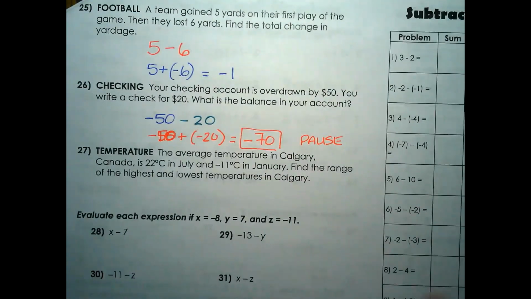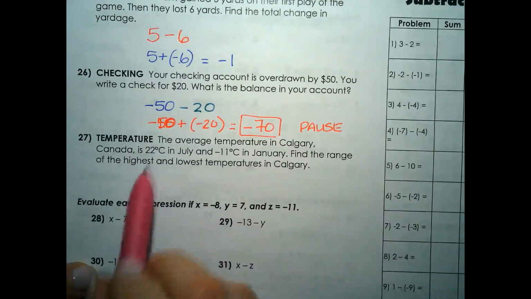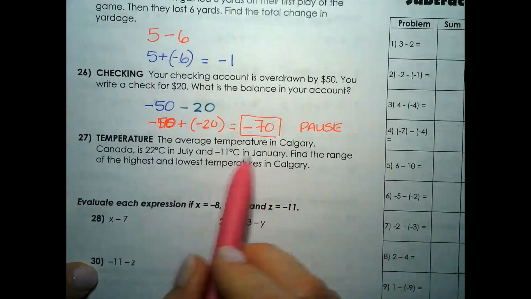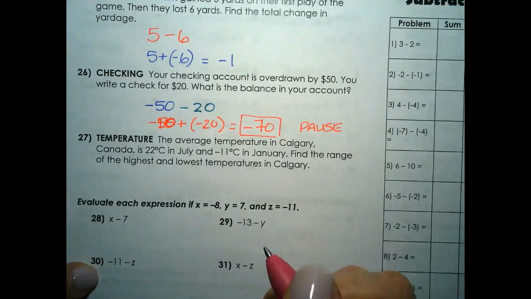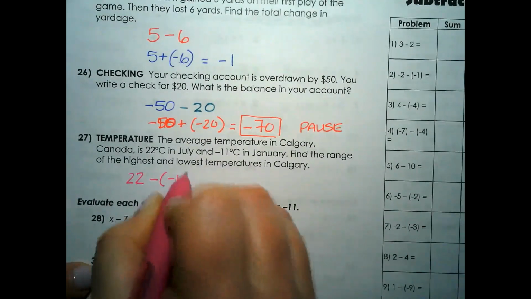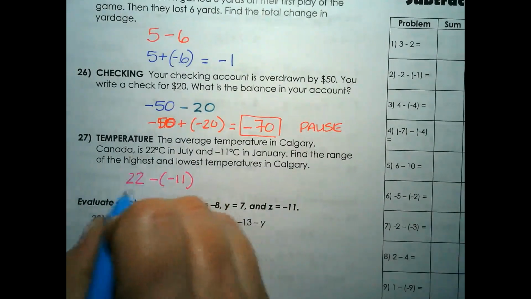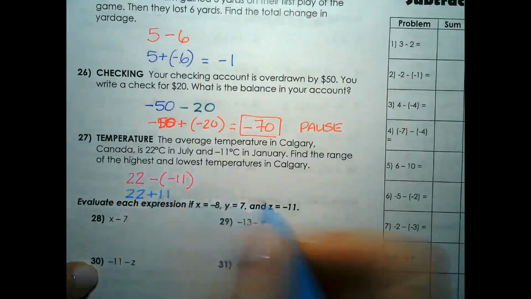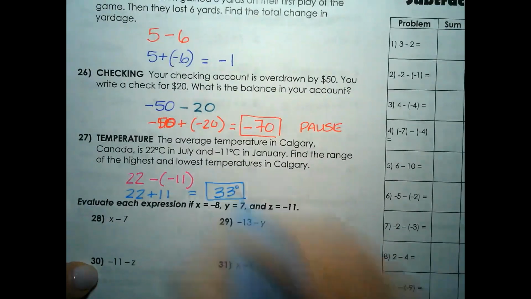All right, hopefully you've already answered question number 27. So the average temperature in Calgary, Canada is 22 degrees in July and -11 in January. Find the range of the highest and lowest temperatures in Calgary. So when we find a range, we subtract. So 22 minus a -11. And then we're going to apply that algorithm. So subtracting a negative is like adding a positive. So the range here is going to be 33 degrees.